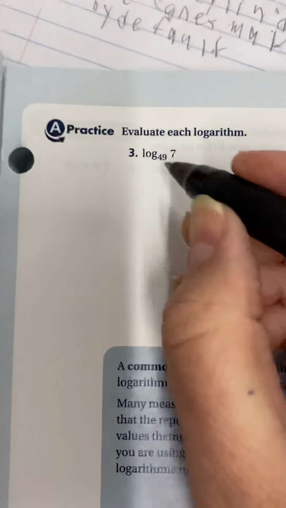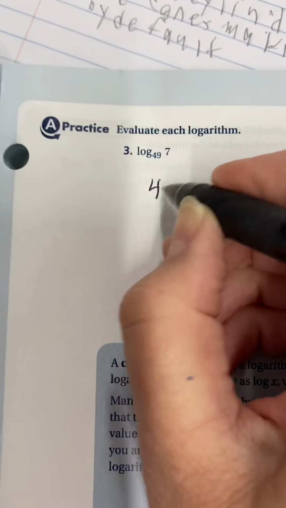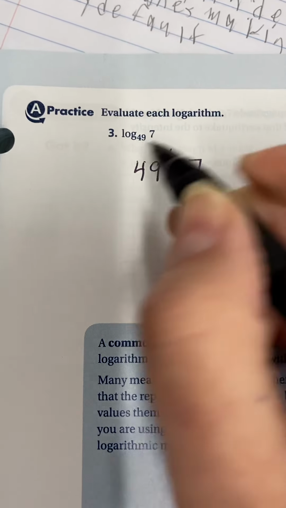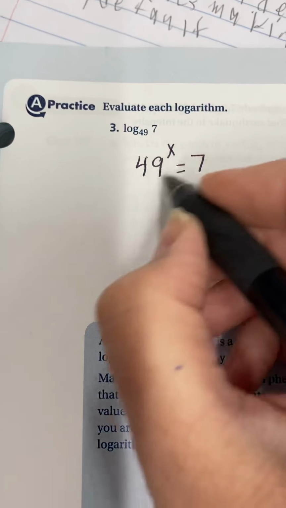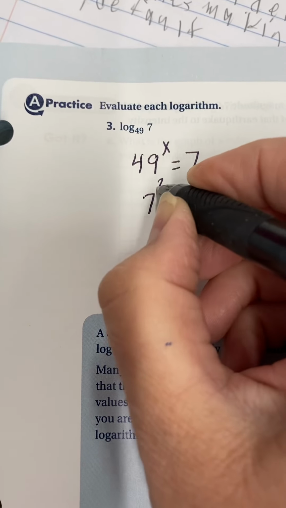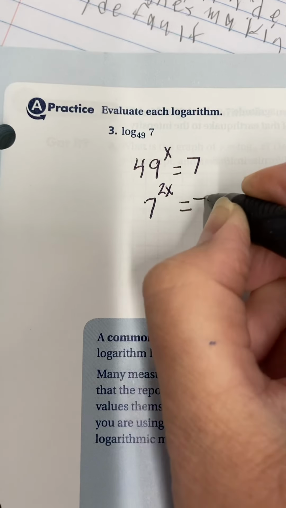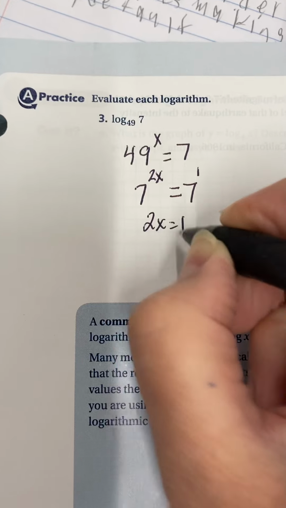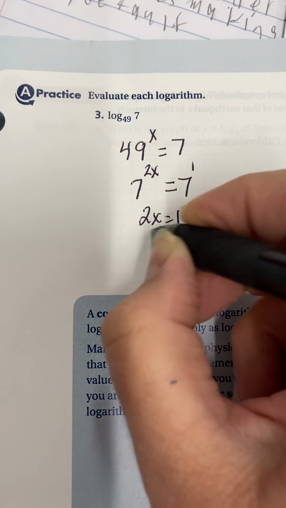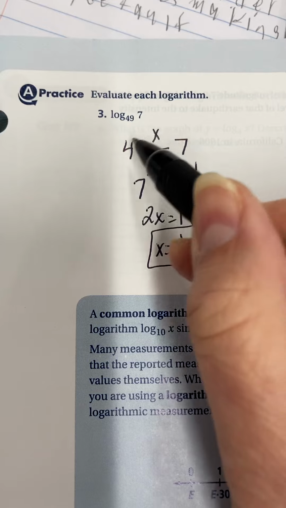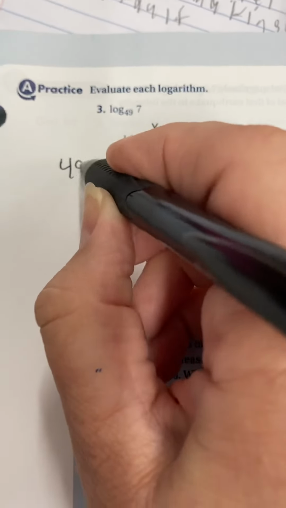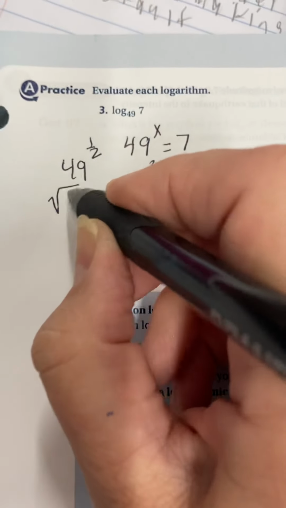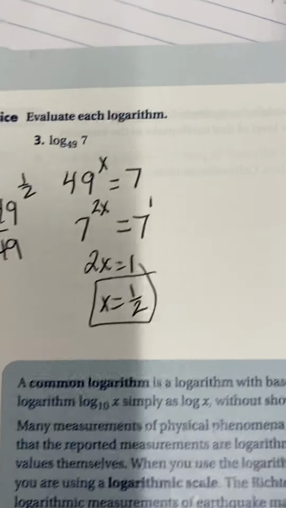All right, so this one, you're going to loop it around. You're going to say 49 to the what power is 7? Well, what I would probably do, again, is change 49 to 7 squared. This is 7 to the 1st, and again, my bases are the same, so I set them equal. So I say 2x is equal to 1, which means x is equal to 1/2, which we've learned before. On your last test, we did this. I think it was 81 that I gave you, but if I take 49 to the 1/2 power, I'm simply asking what is the square root of 49, which is 7.